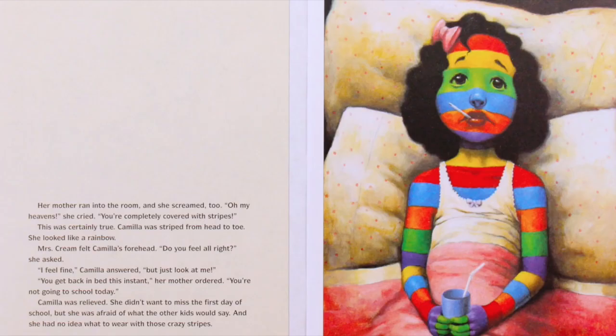So I'm reading from A Bad Case of Stripes by David Shannon with permission from Scholastic. Now let's take a look at this page of A Bad Case of Stripes and take a look at some different dialogue parts. So here we have her mother ran into the room and she screamed too. "Oh my heavens!" she cried. "You're completely covered with stripes."